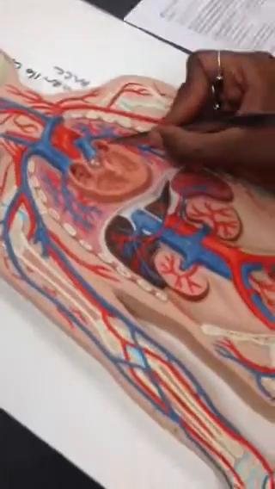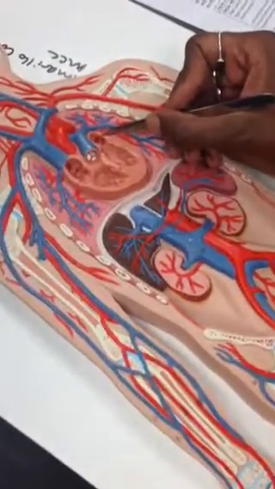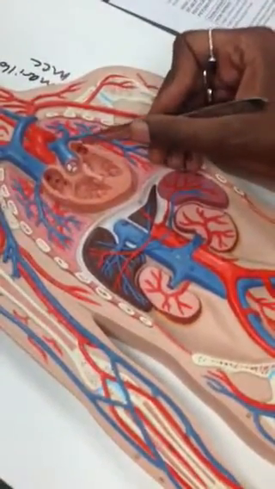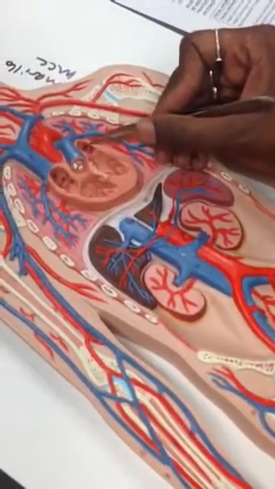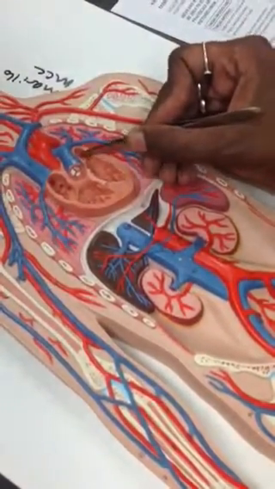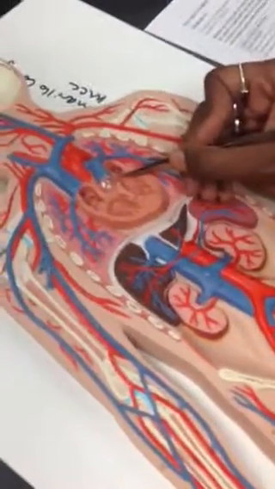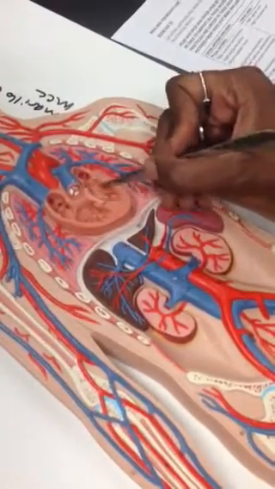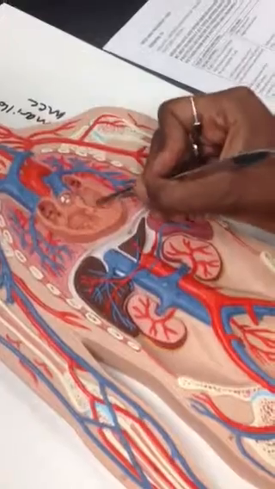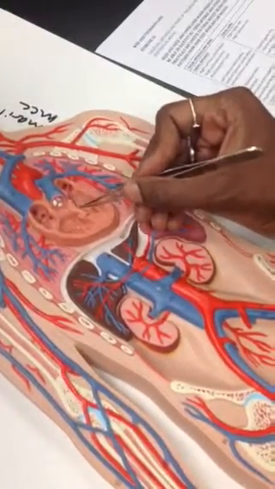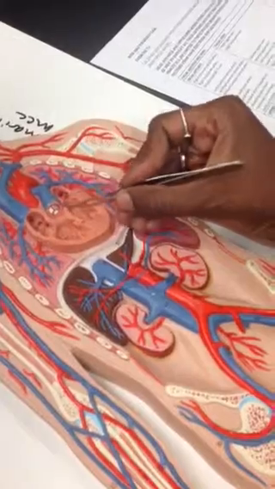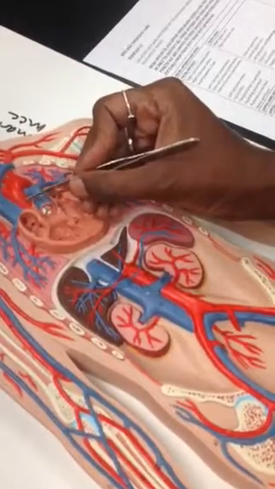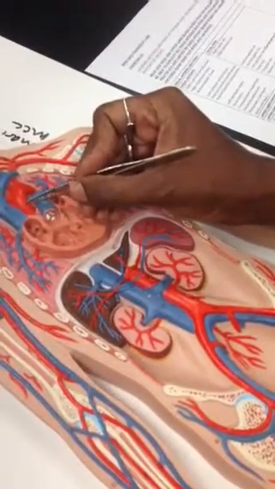Your left-hand side is going to have oxygenated blood coming in through your left pulmonary vein. It comes into the left atrium, then goes through your bicuspid or mitral valve to your left ventricle. Your left ventricle then contracts and moves blood through the aortic semilunar valve to your aorta. Right now I'm in the aorta, and this is what we call the ascending aorta.